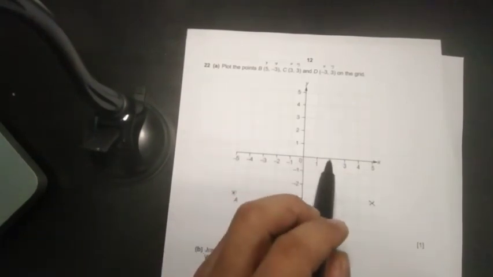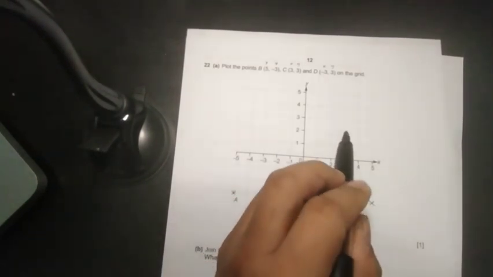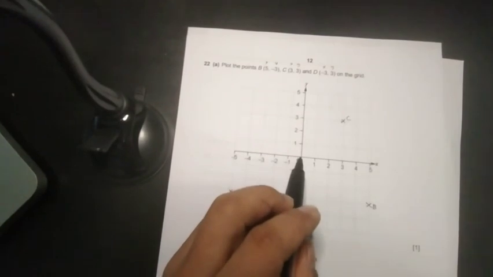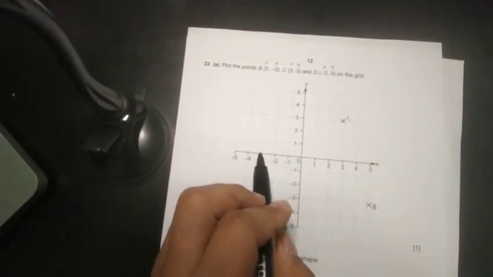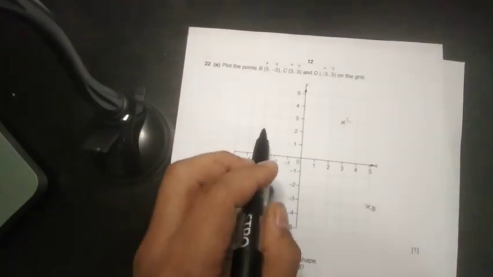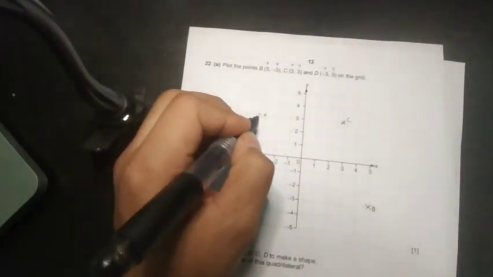All right, next would be C is 3, comma 3. Okay, so from here is 1, 2, 3, 1, 2, 3. So that means this is your B, this is your C. And then your D is at negative 3, comma 3. So from 0, 1, 2, negative 3, and then 1, 2, 3. Okay, so this is your letter D.